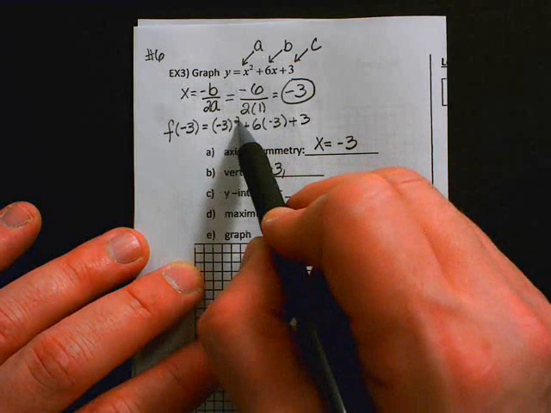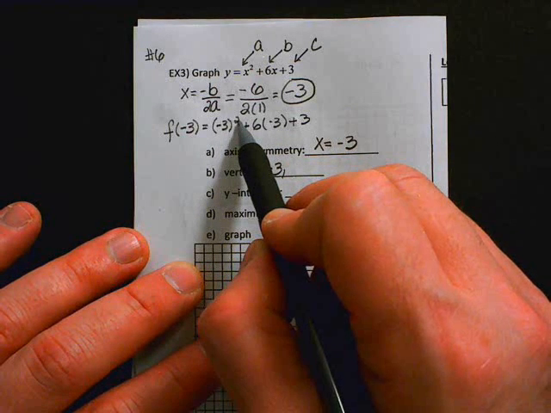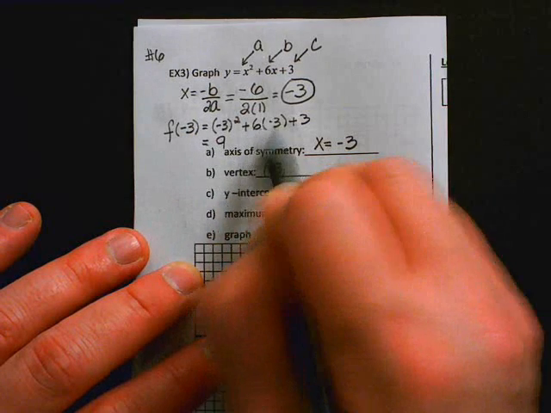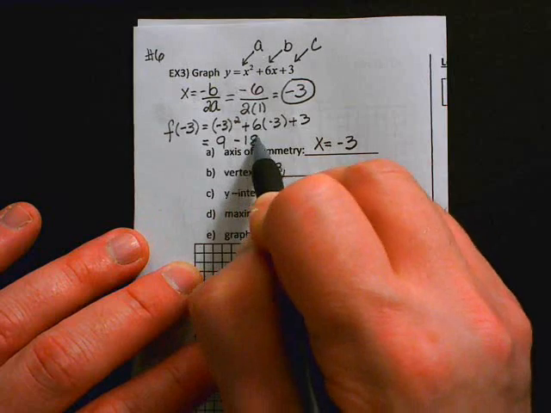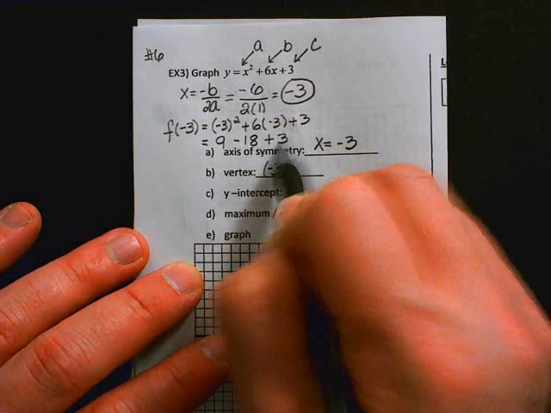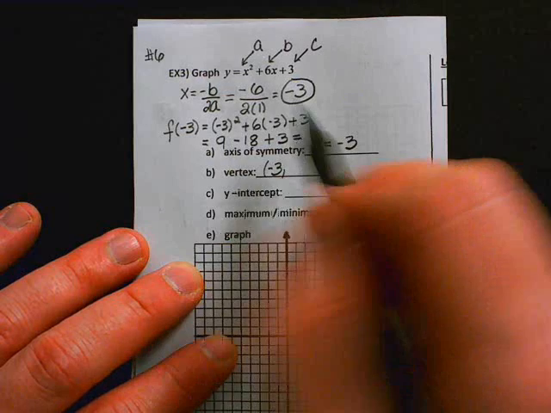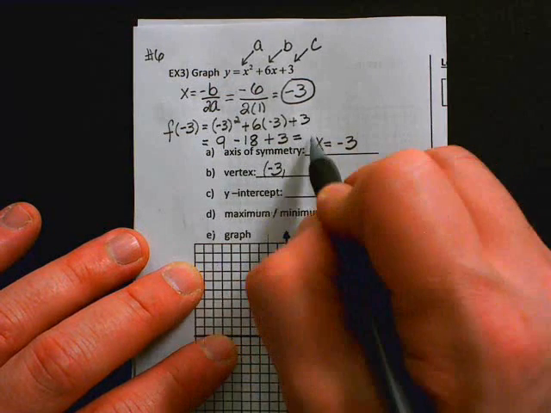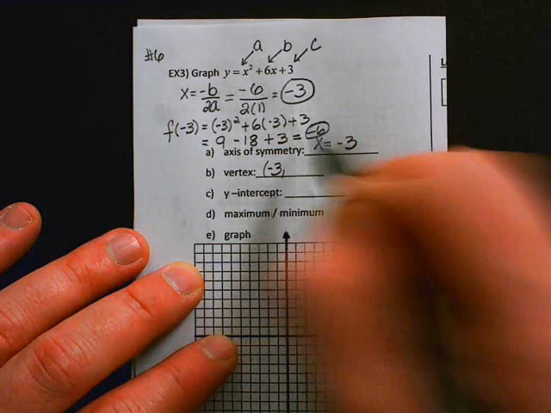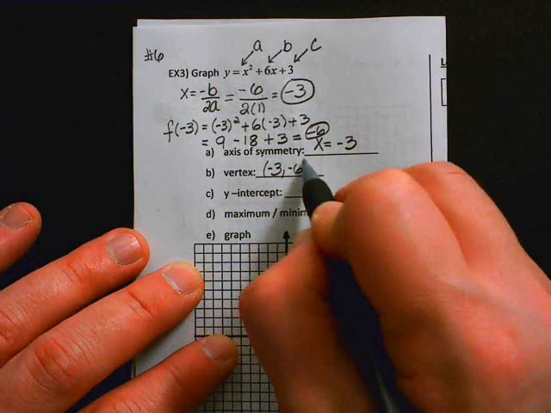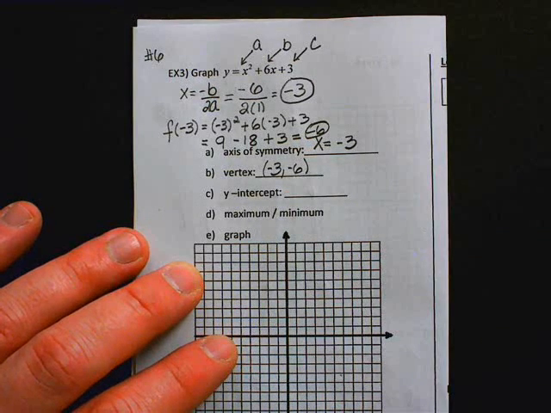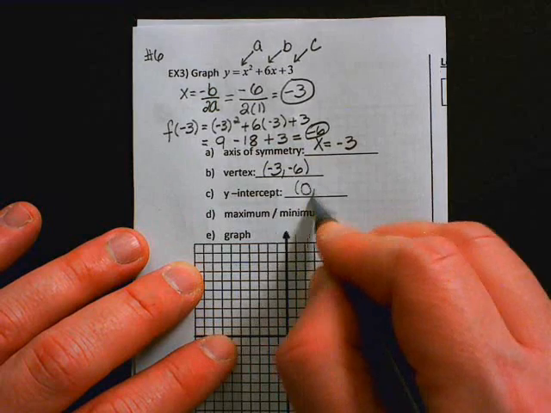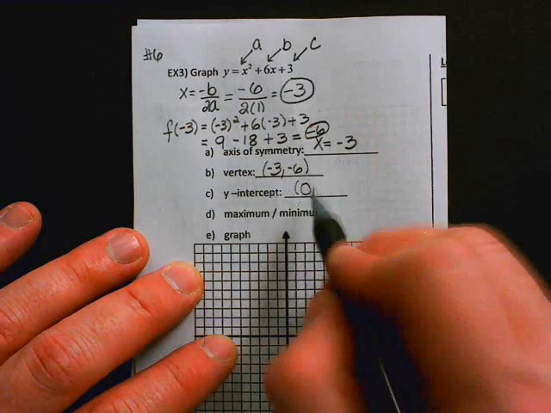Alright, -3 squared is the same as -3 times -3, which happens to be positive 9. 6 times -3 is -18, and we bring down the 3. Now, 9 minus 18 is -9. -9 plus 3 is -6. So that means this guy here is -6. The y-intercept is going to be 0, comma, the last number without an x, which is 3.